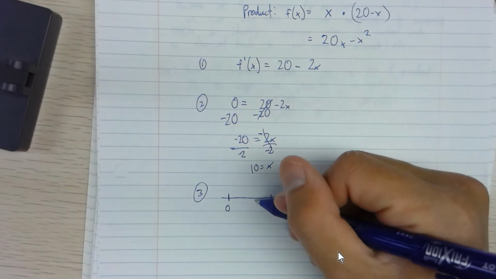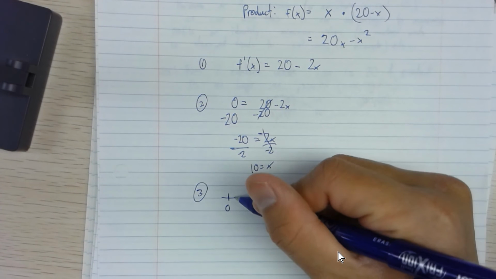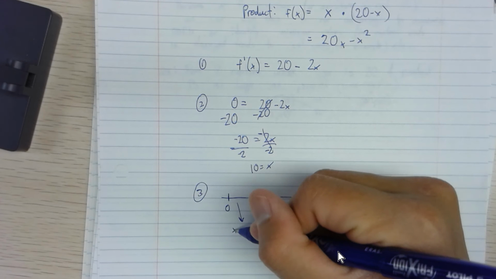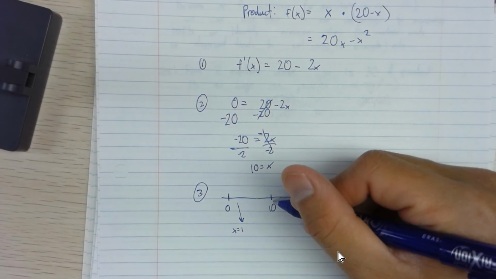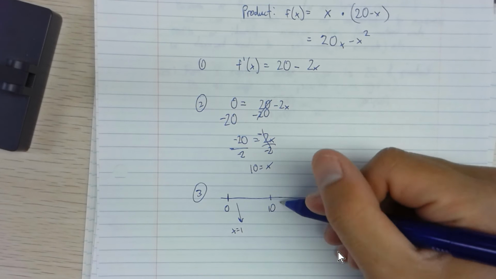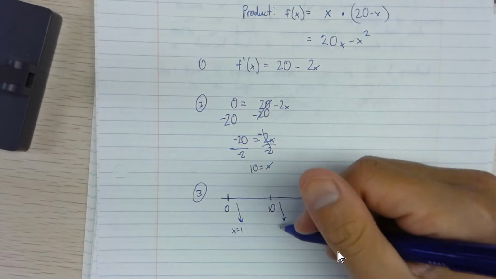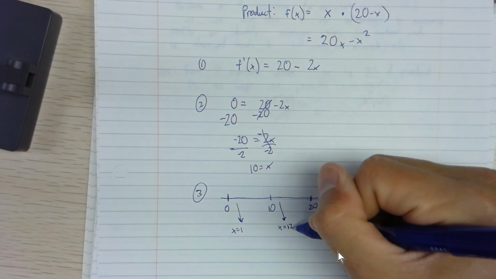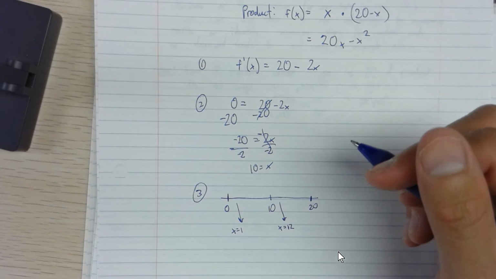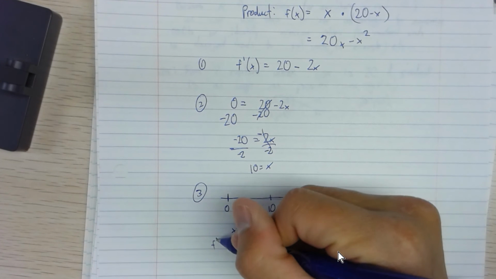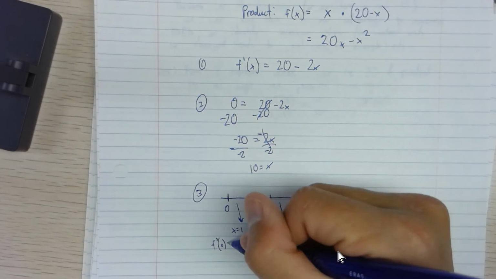So let's pick a number between 0 and 10. I'm going to go easy. I'm just going to say that x equals 1. I'm going to test a point here. And for x from 10 to 20, I think an easy number in my head would be something even. I like even numbers, and that's not much bigger than 10. Okay, so let's stick that into the first derivative and see if it's a positive or negative value.